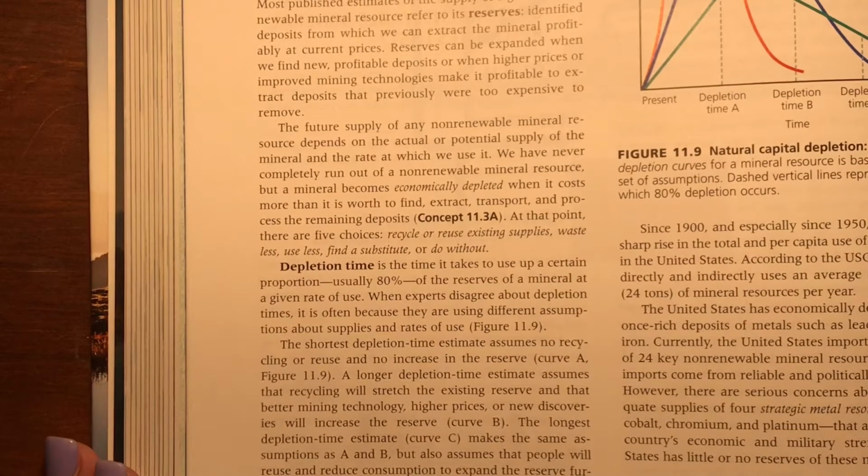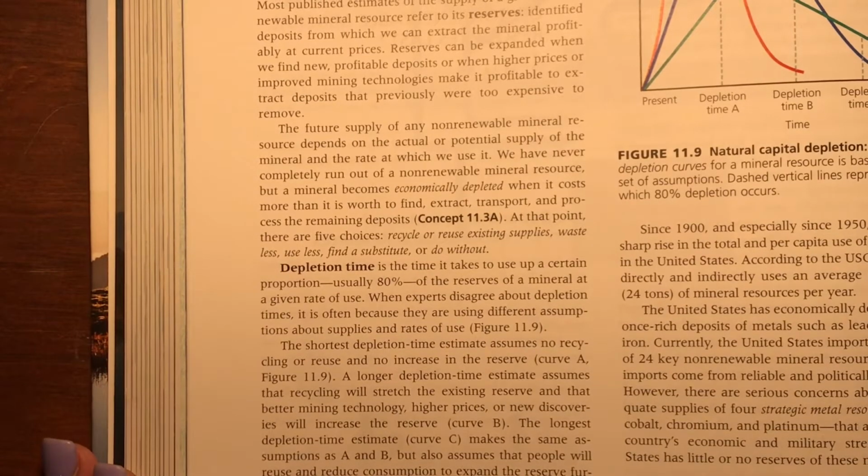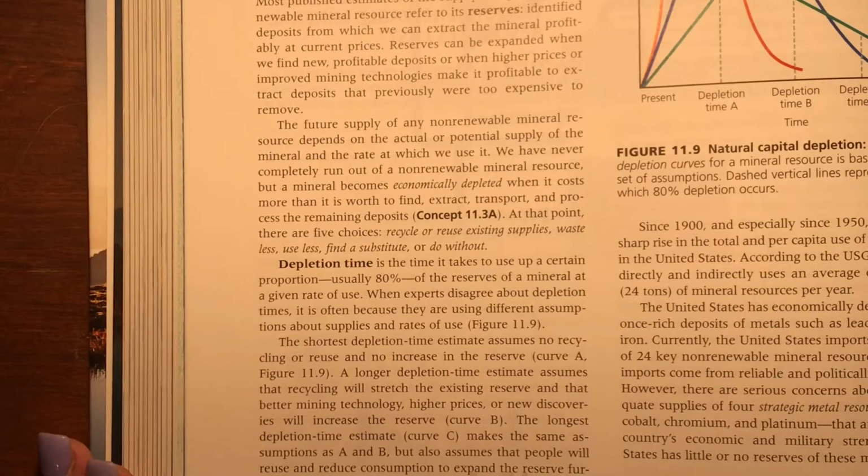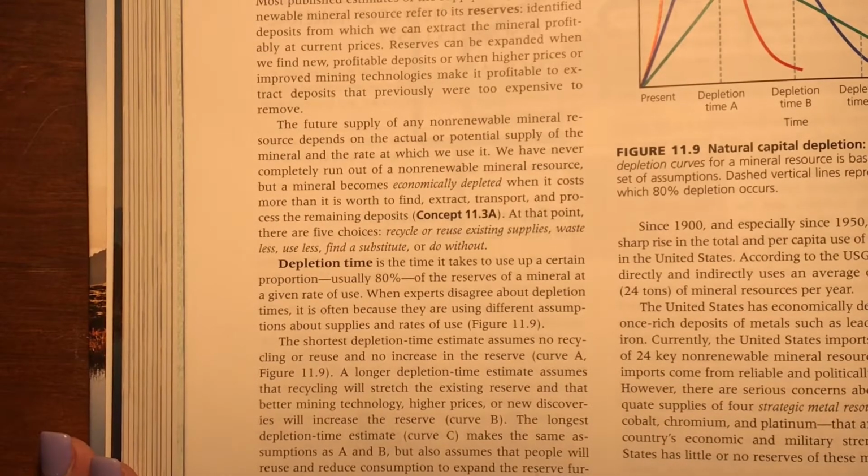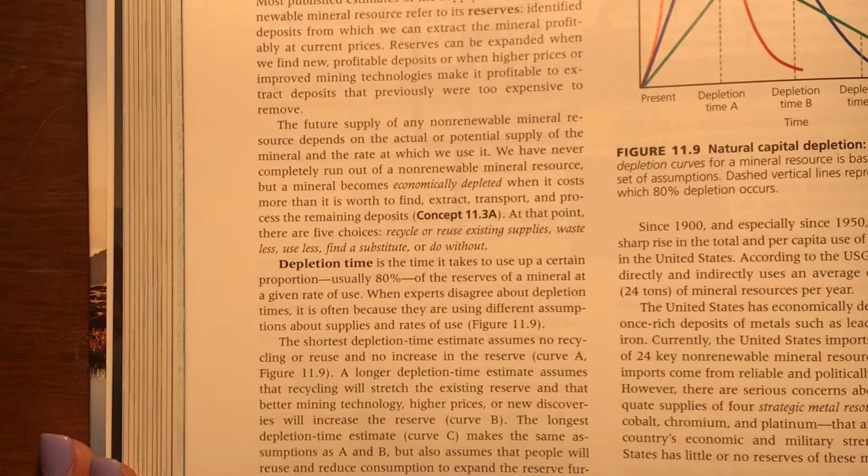So let's go ahead and find a larger reserve somewhere else and leave this particular area alone. So mining, because of how destructive it is to the environment, becomes very much a hot button issue in terms of whether or not it should be done and what should be done to the land after the mining is over.